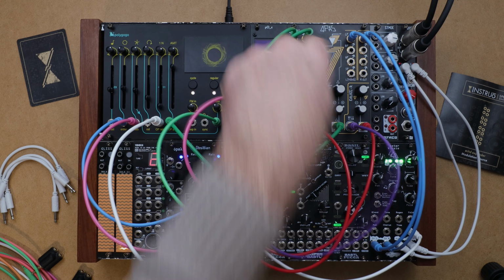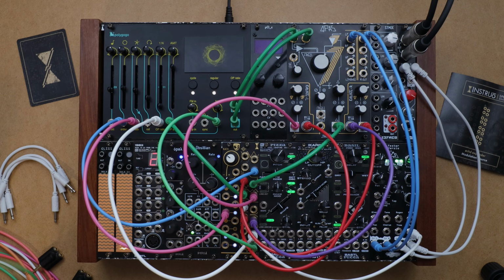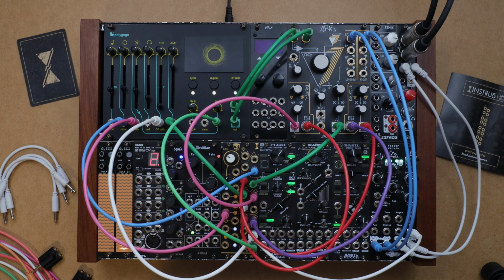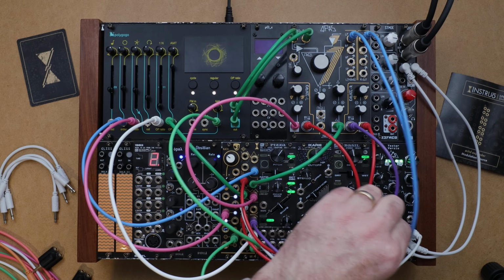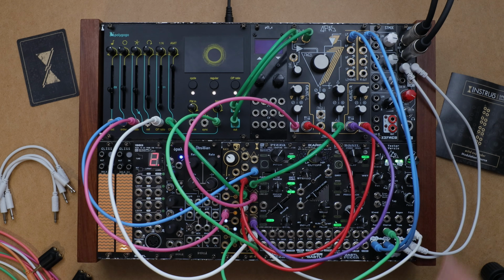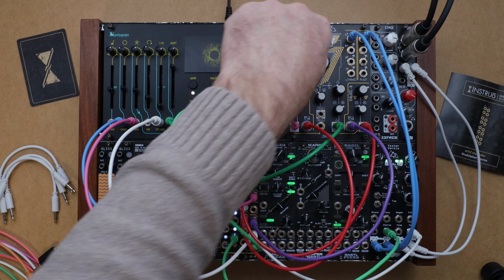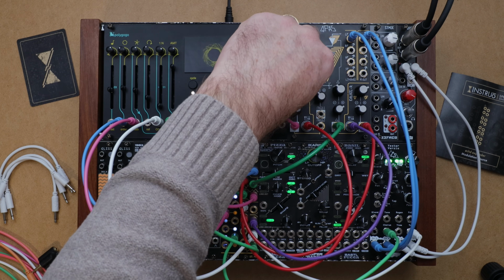So let's go ahead and modulate that chorus amount, and I'll just modulate it with a very slow LFO coming from Ochd, say this one here. I'll patch that into chorus here. And now we'll get chorus swells happening.